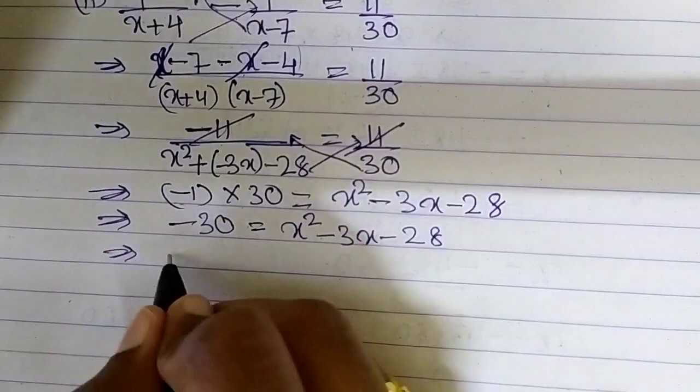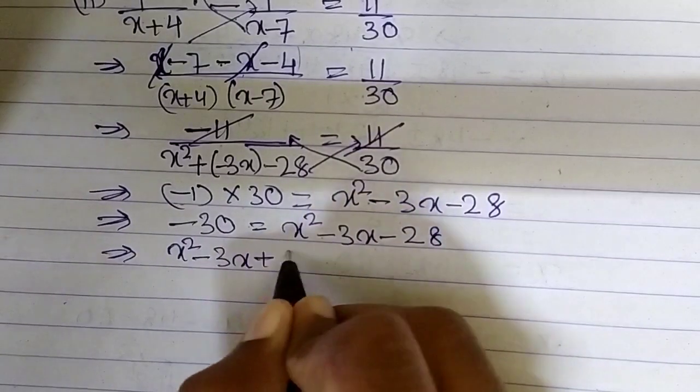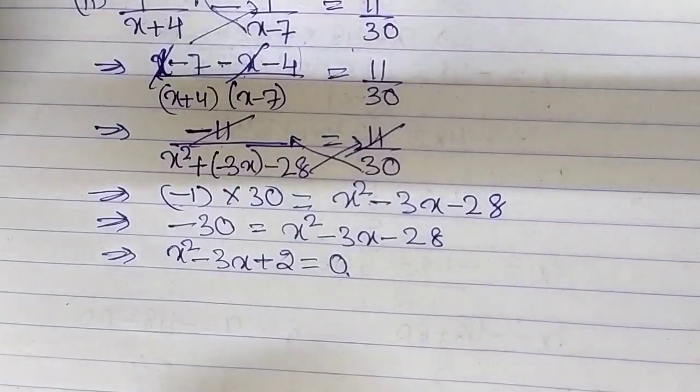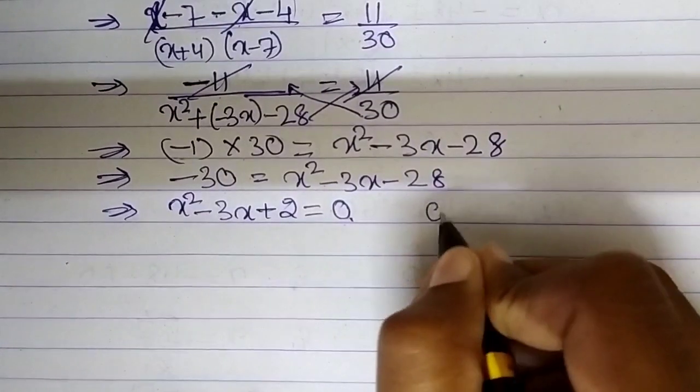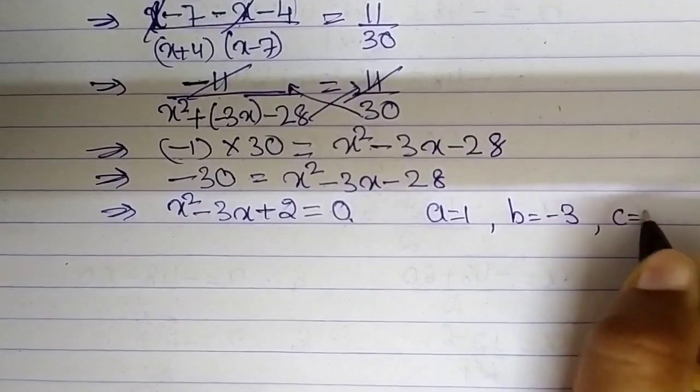On rewriting, we get x square minus 3x plus 2 is equal to 0. This is the required quadratic equation. Now finding the values of a, b and c. a is equal to 1, b is equal to minus 3 and c is equal to 2.